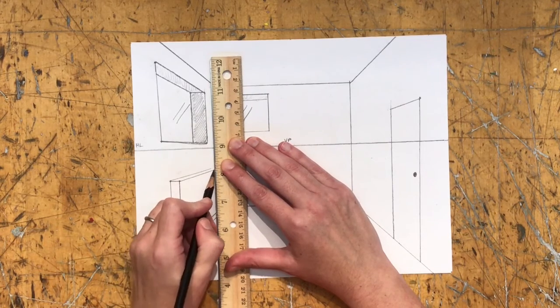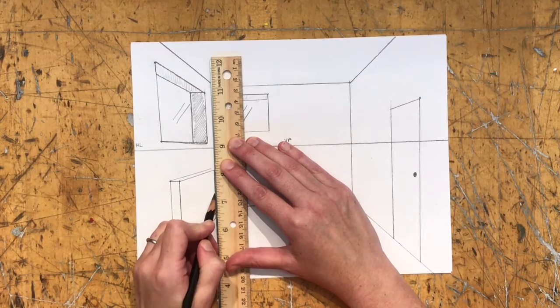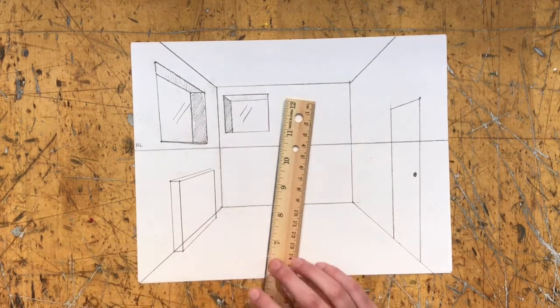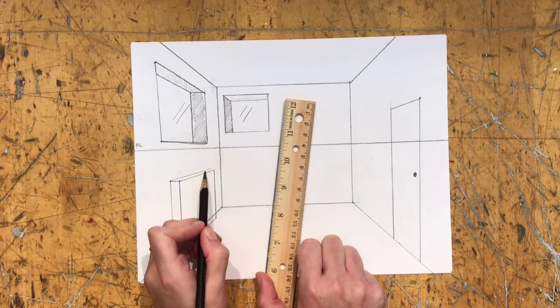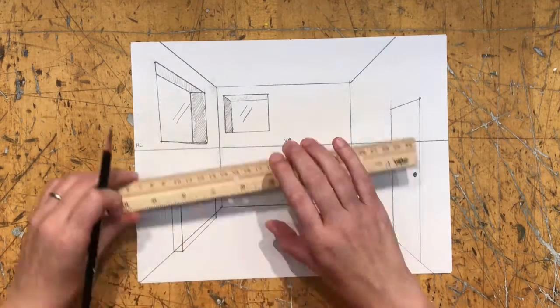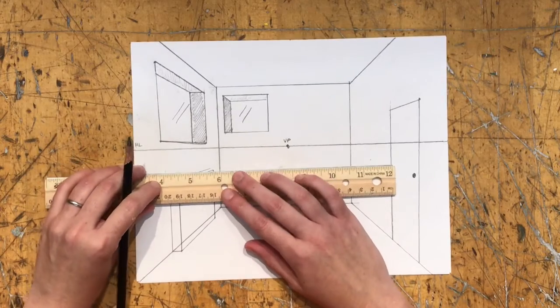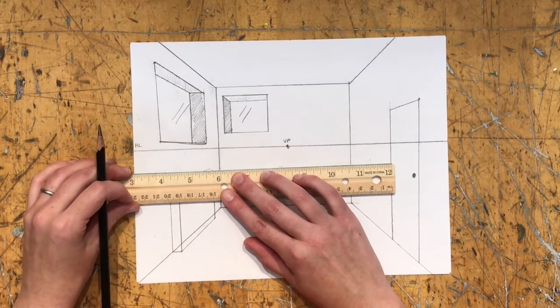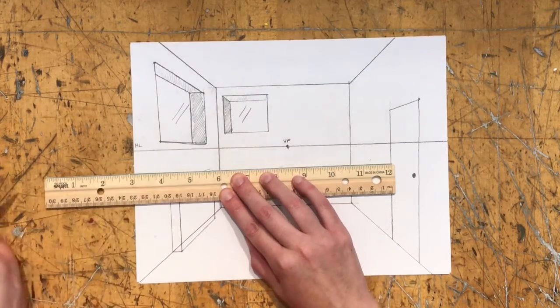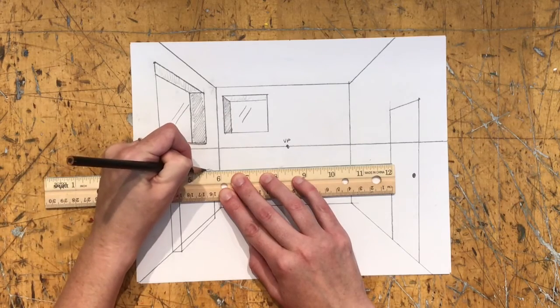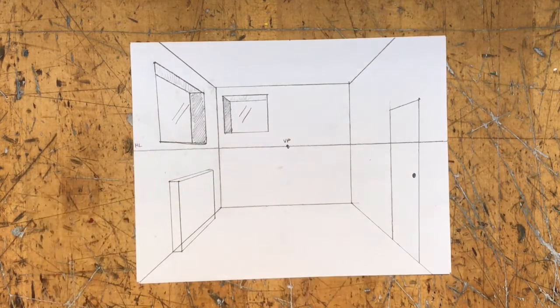And I'm going to draw a vertical that connects those two converging lines. And then to finish off the top, I'm going to do a horizontal straight over. So horizontal. That's parallel to my horizon line that goes and connects those.